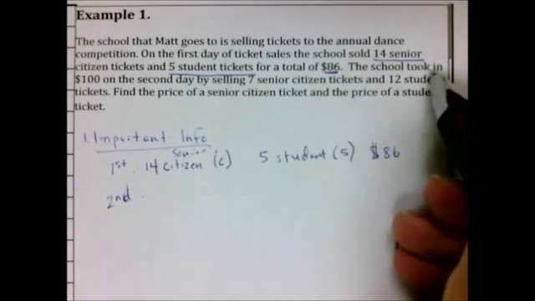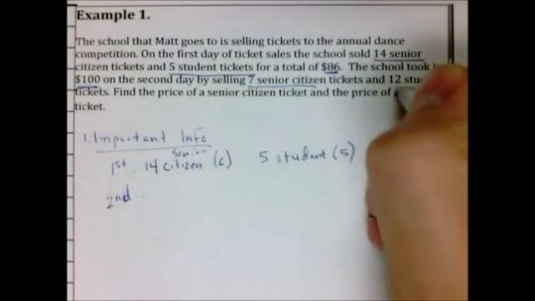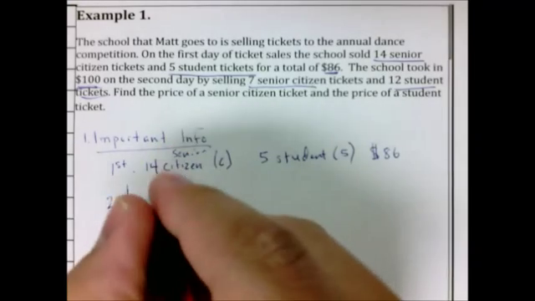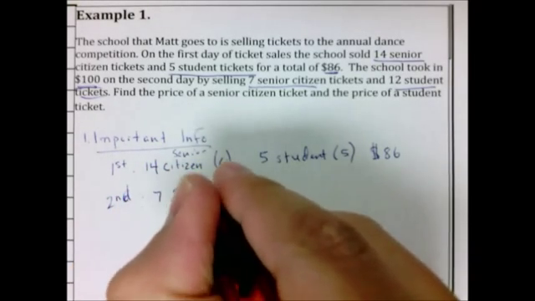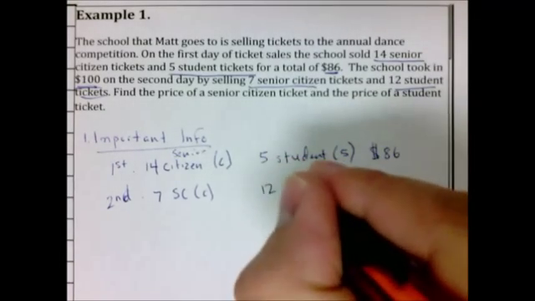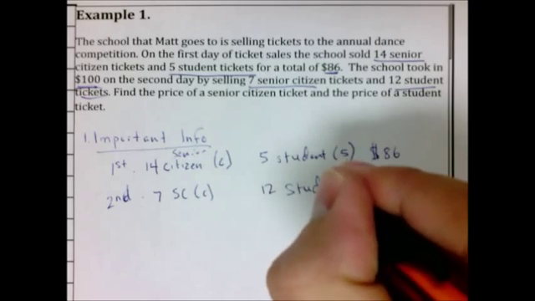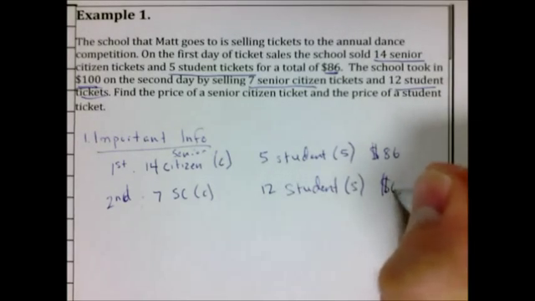The second day they took in $100, 7 senior citizen tickets and 12 student tickets. So we have 7 SC. We'll call that C. I'm just kind of shortening this. We know what we're talking about here. And 12 student tickets, S, for a total of $100.